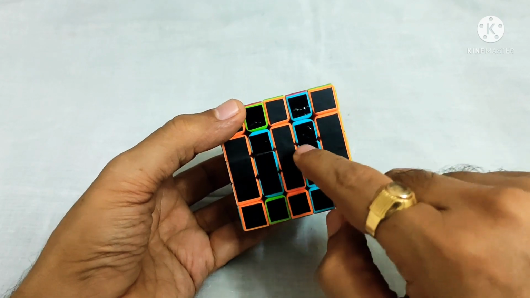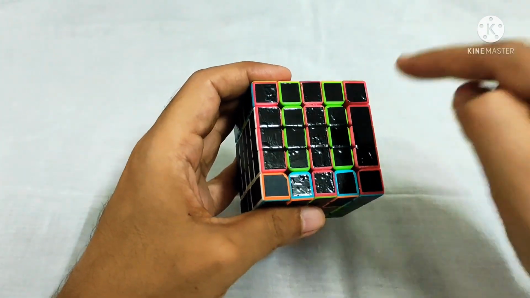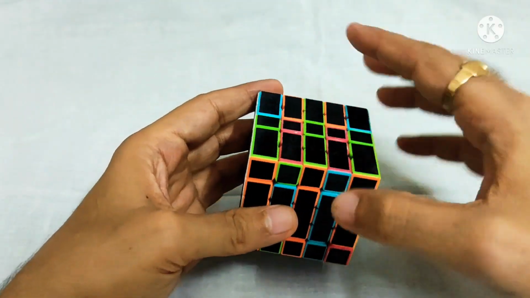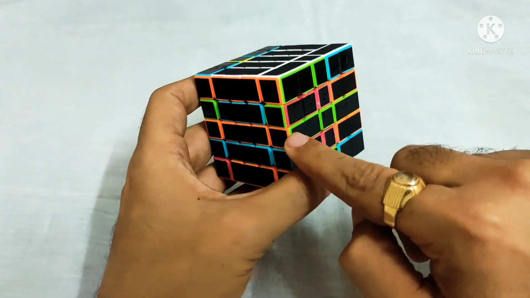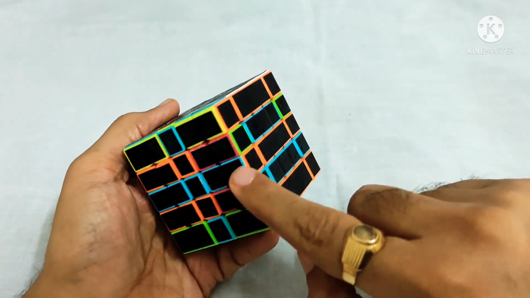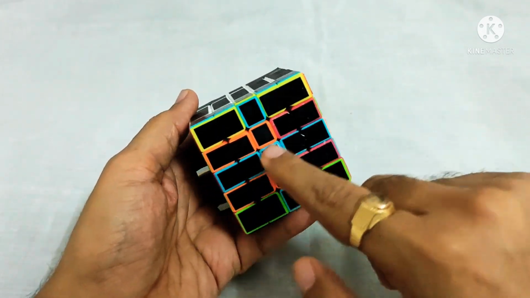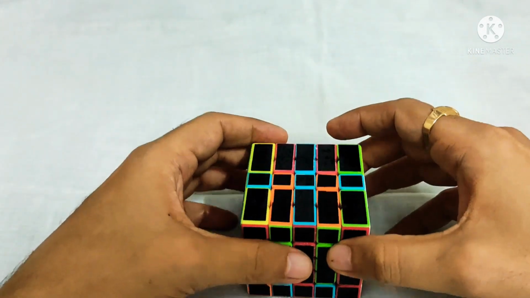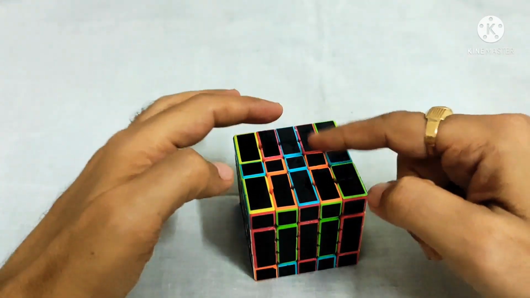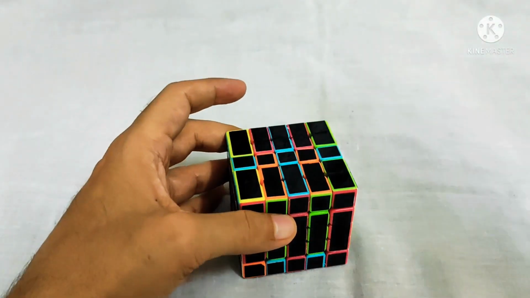So orange, blue, orange, blue, orange, and red, green, red, green, red. Okay, so now we can see this middle layer is orange, green, green, red, red, blue, blue and orange. So the center layer is aligned properly.